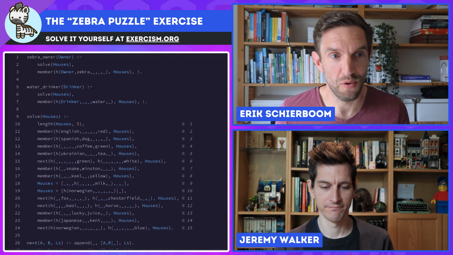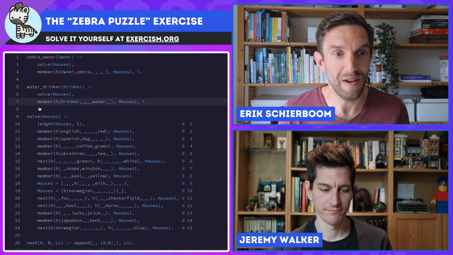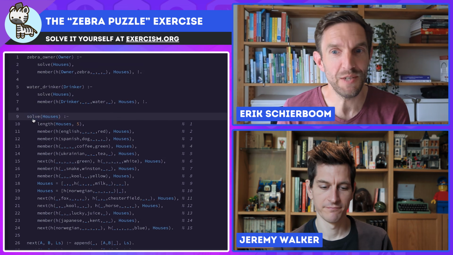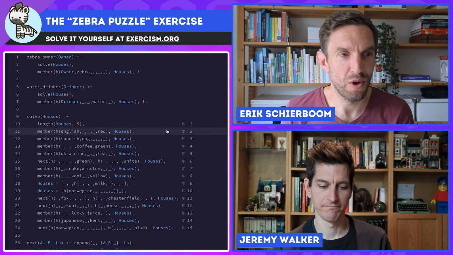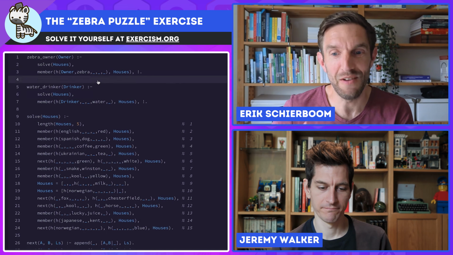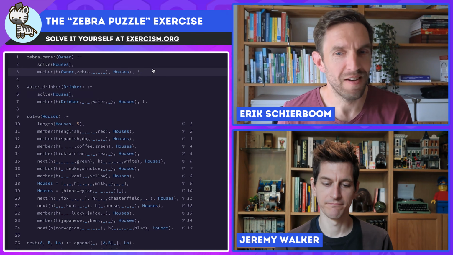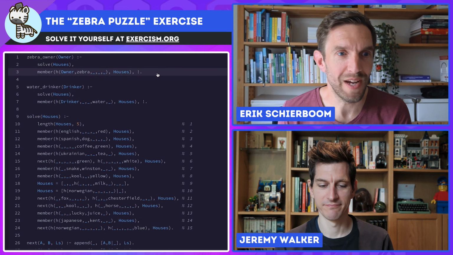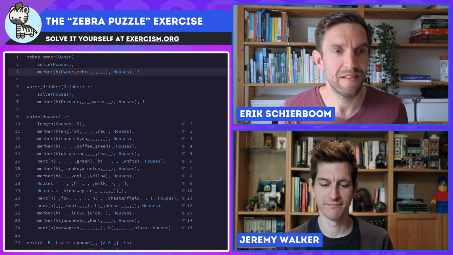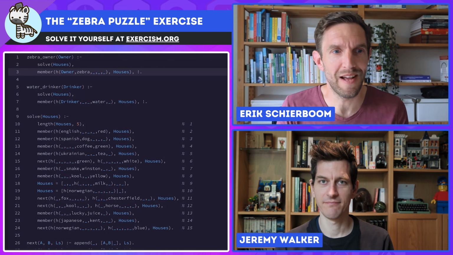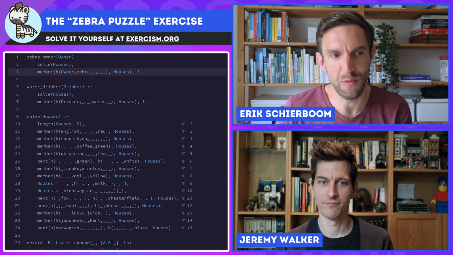First we're solving the puzzle with a particular arrangement of houses. That's how you read line 2: solving, and we get back the arrangement of houses that is the solution. Then on line 3, we're doing pattern matching. We're saying there is a member in houses that follows the pattern that we just specified.